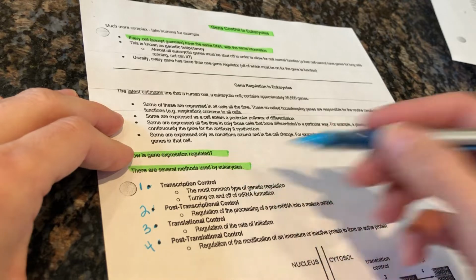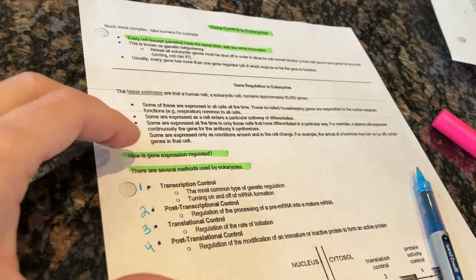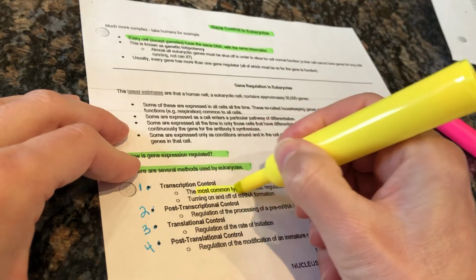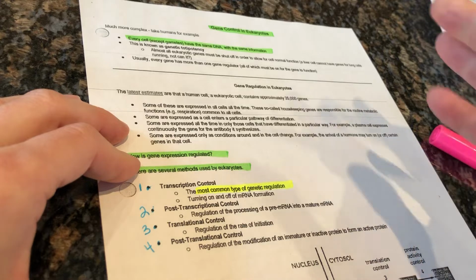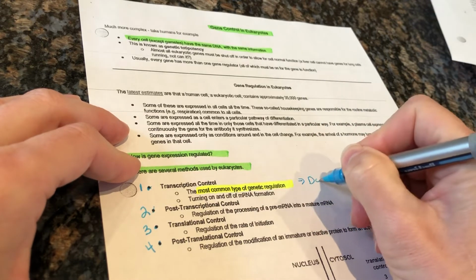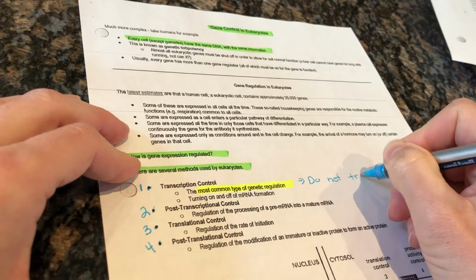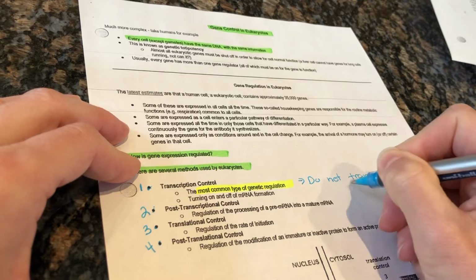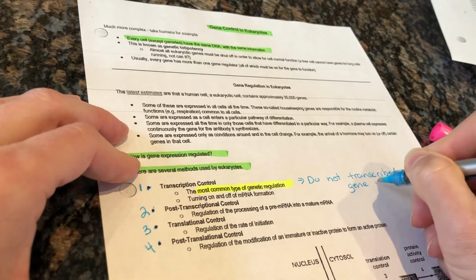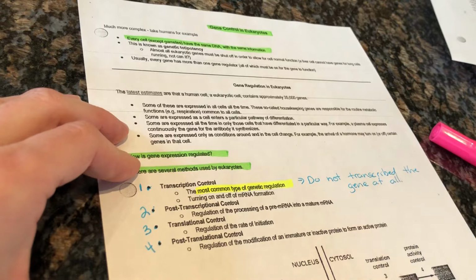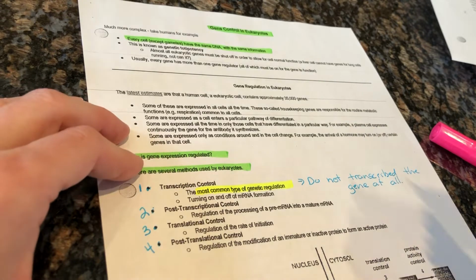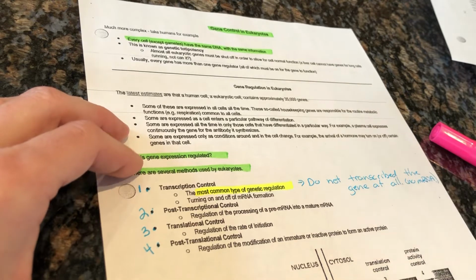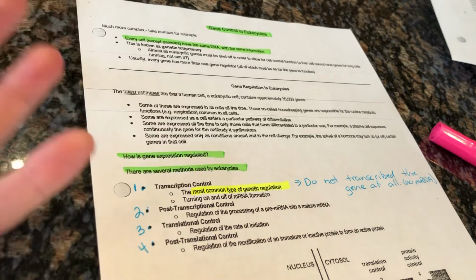The first one is transcription control. This is the most common way of regulating whether you are going to make your genetic information. In other words, do not transcribe the gene at all. Do not make an mRNA. That's the easiest thing you can possibly do. Don't make the mRNA at all.